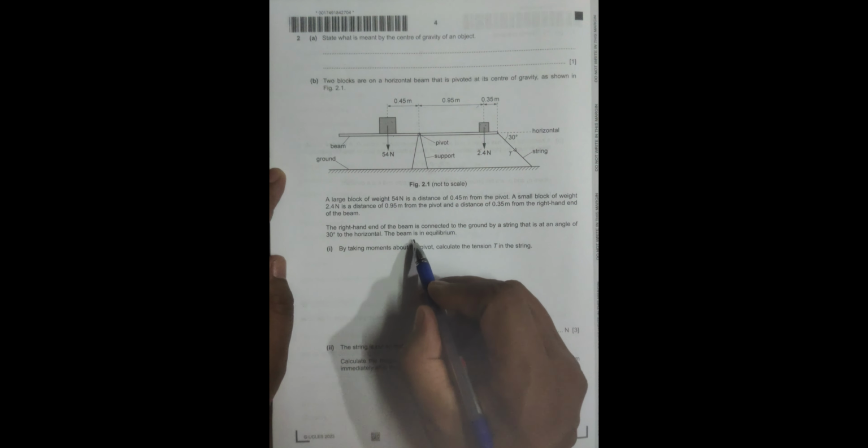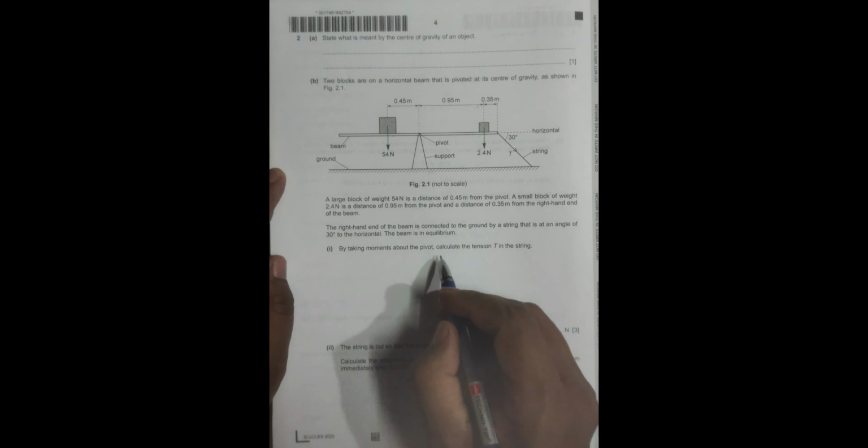The right hand end of the beam is connected to the ground by a string that is at an angle of 30 degrees to the horizontal. The beam is in equilibrium right now. So by taking moments about the pivot, calculate the tension T in the string. So we have to take this as the fixed point, and by taking moments or torques about this point, we have to find the tension.